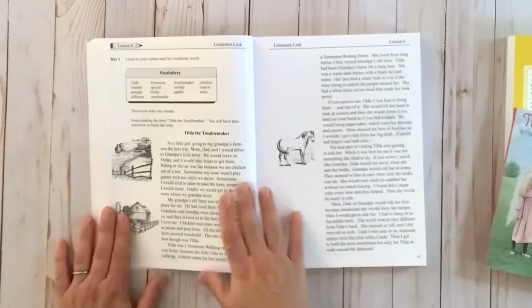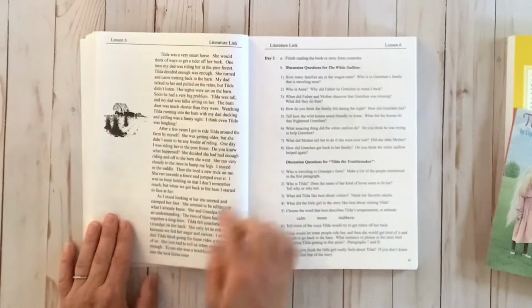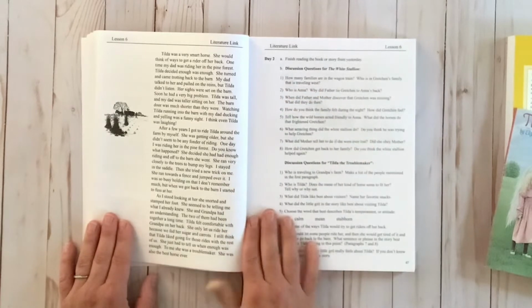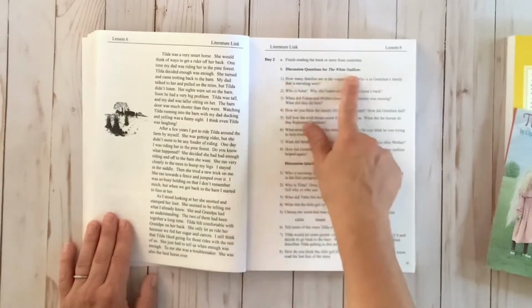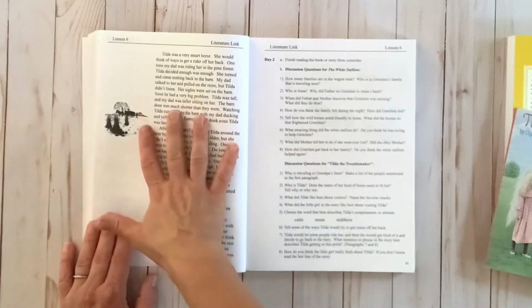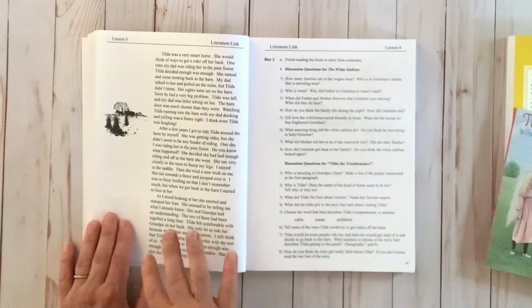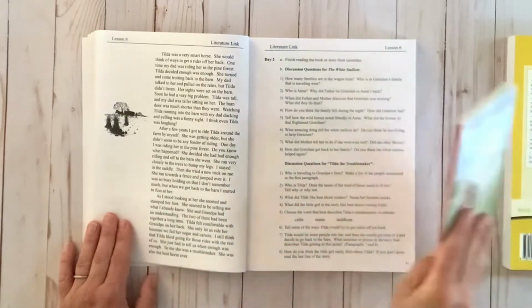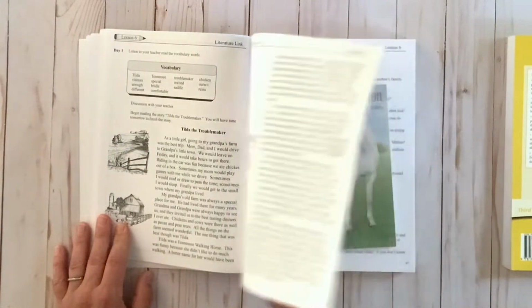The discussion questions are here. You've got day 2 discussion questions for The White Stallion here, or you have discussions for Wimpy the Troublemaker here. So you don't do both. You can do both, I suppose, but you're not meant to use both. You just use either the book or the story in the student guide.